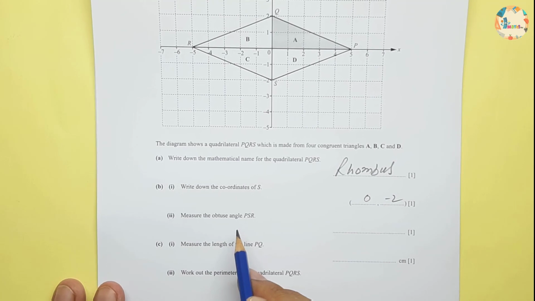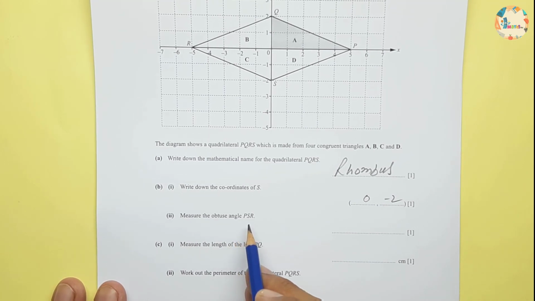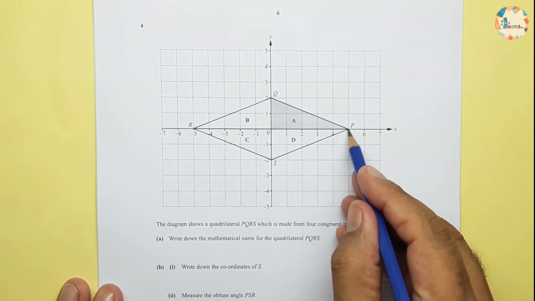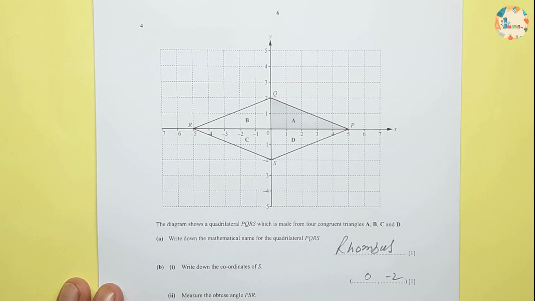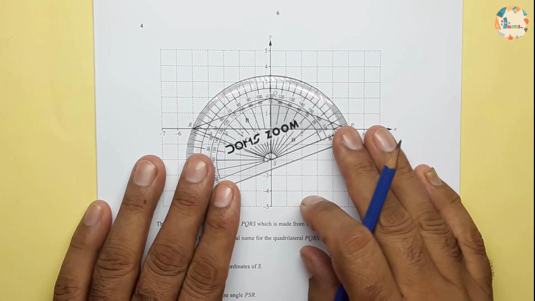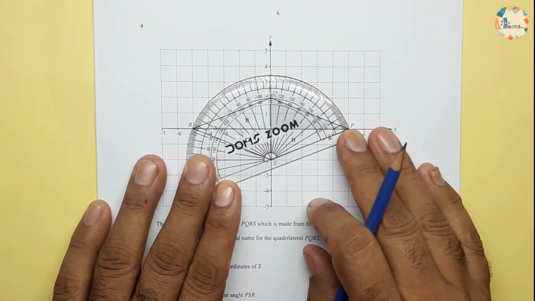Then measure the obtuse angle PSR. PSR will be this angle, so we can measure this.